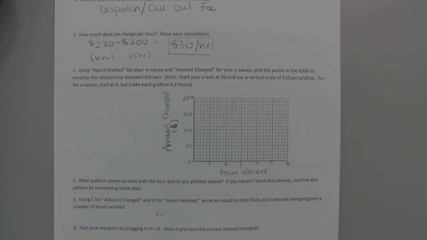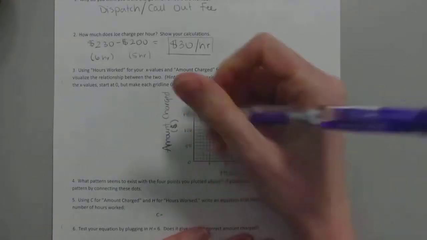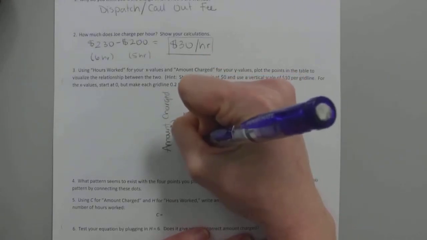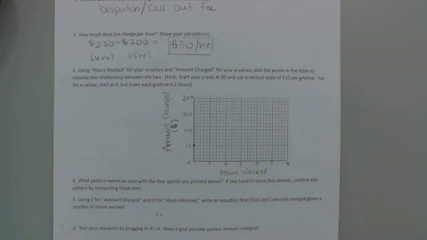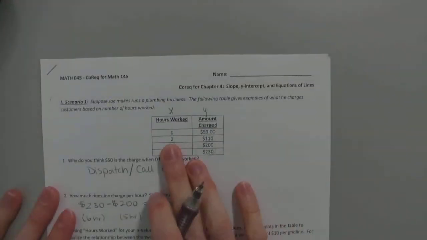Now that we have everything labeled, plotted the points and the axes, we can actually plot our points. So you go up to the table above. I know you can't see it on my notes, but you can see it on your notes. The table above, 0, 50 was that call out or dispatch fee. So we'll just go, no, we're on the x-axis, but we'll go up to the y-axis and plot that $50 that they're going to charge us no matter what. So it is the y-intercept there, right?